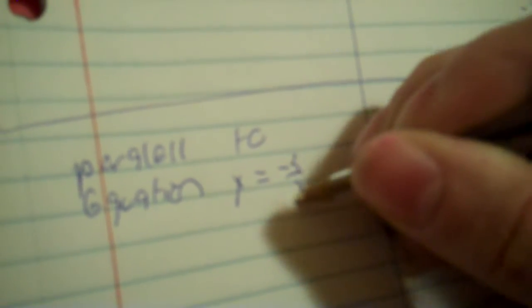Okay, parallel to the equation y equals negative 3 over 2x plus 6 through 2, negative 1. So that's x, that's y. Okay, so y equals blank x plus blank. This is the m, this is the b. Okay, so your m is your slope, and your b is your y-intercept.